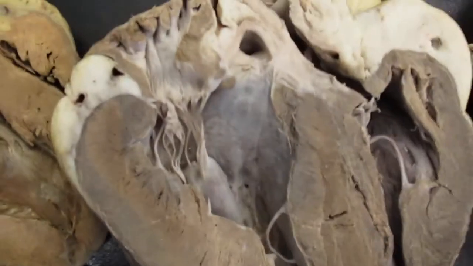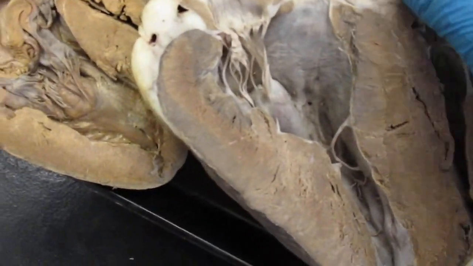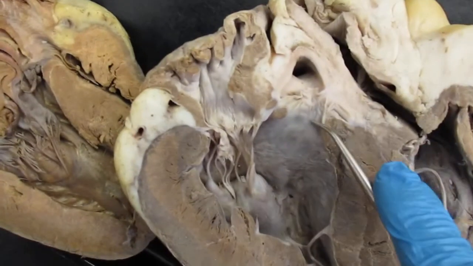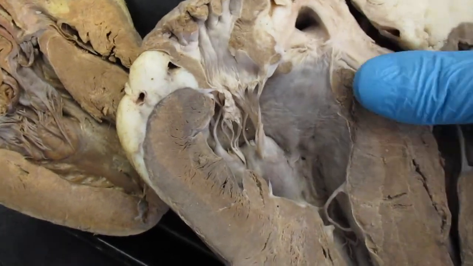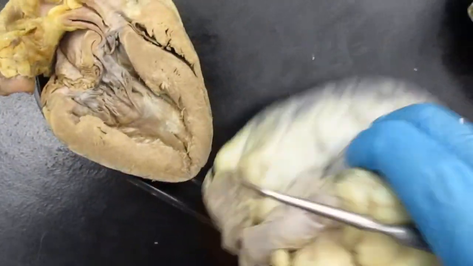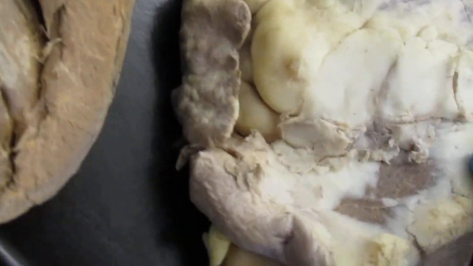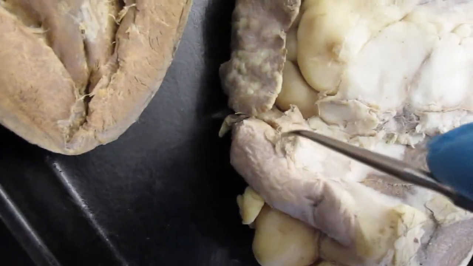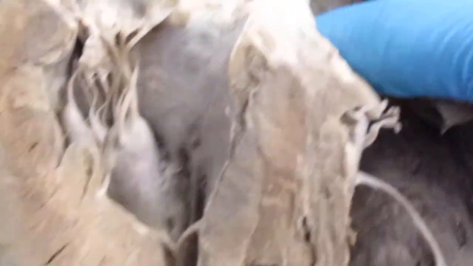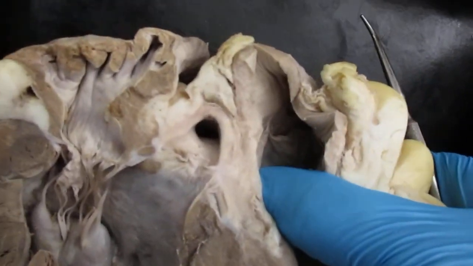I want to talk about some more things here. Let's do the aortic valve here. So here's the aortic valve. Now, right here, we see the, let me get the light here, pulmonary trunk. And I've cut right through here, and you can see the pulmonary valve here.